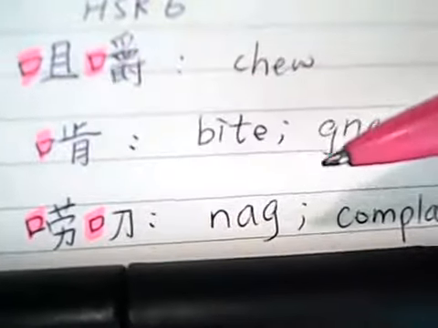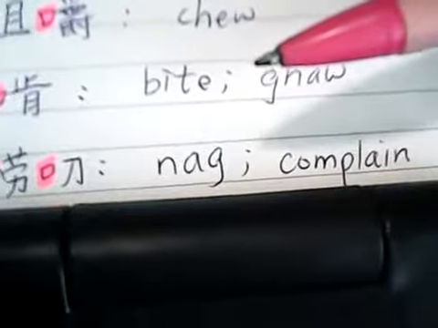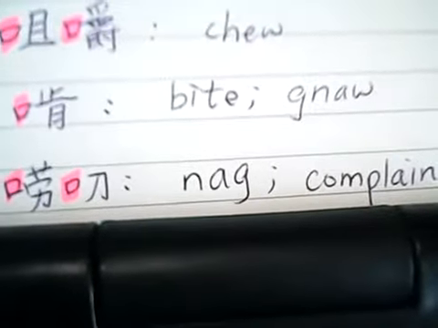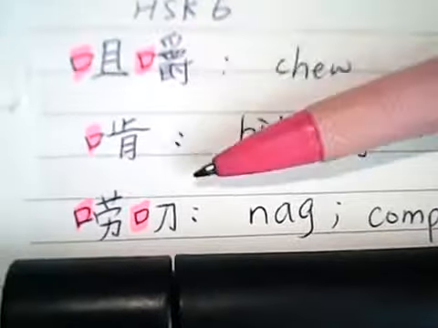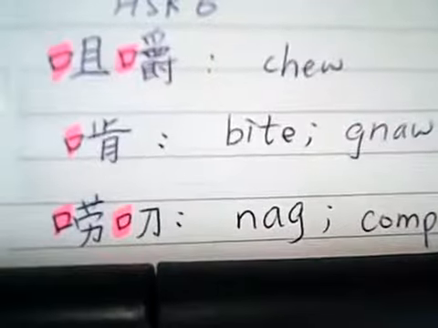So 唠叨 means nag or complain. And when you nag, when you complain, you use your mouth to speak up, to say. So, of course, this phrase is related to your mouth, okay?